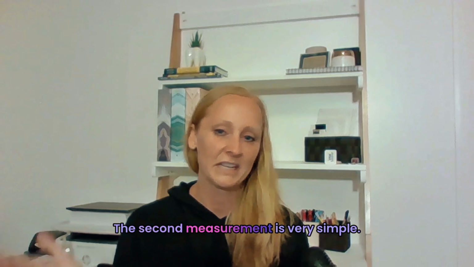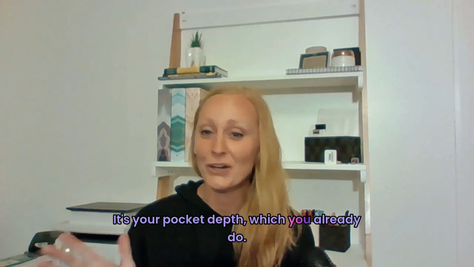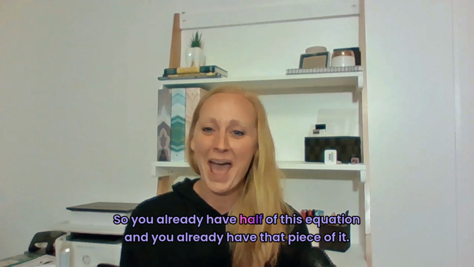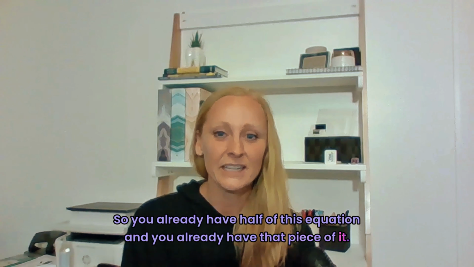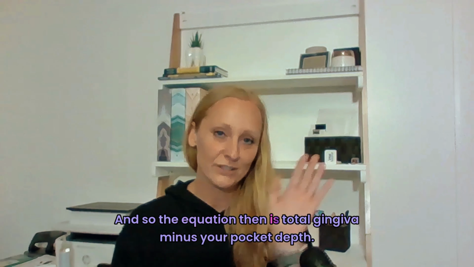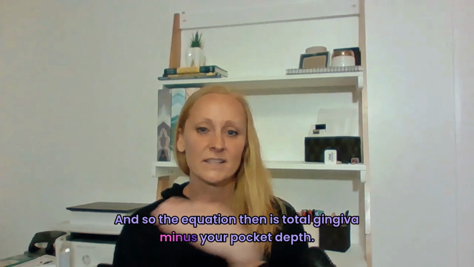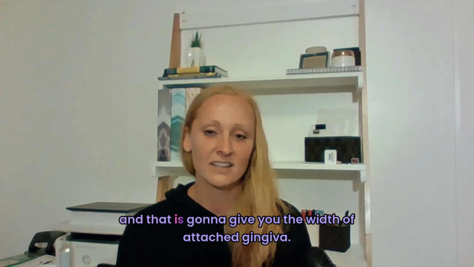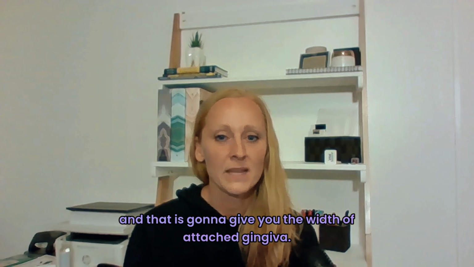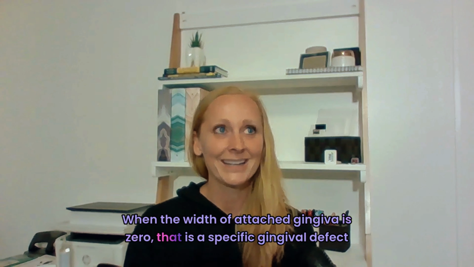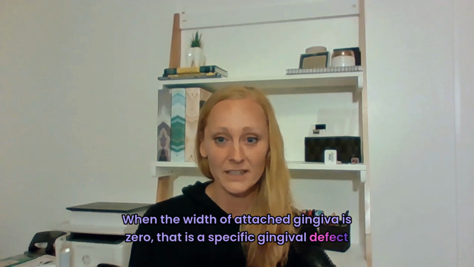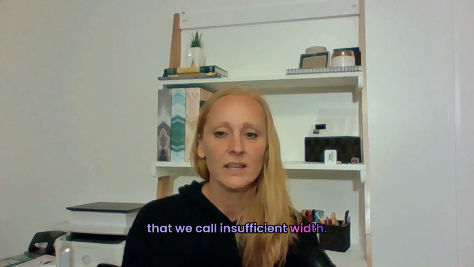The second measurement is very simple. It's your pocket depth, which you already do. So you already have half of this equation. And so the equation then is total gingiva minus your pocket depth. And that is going to give you the width of attached gingiva. When the width of attached gingiva is 0, that is a specific gingival defect that we call insufficient width.